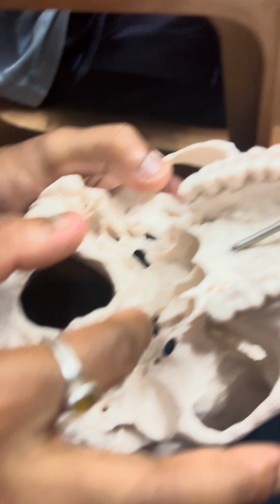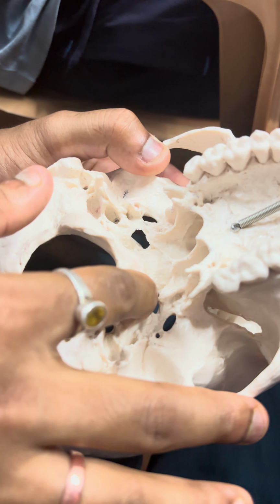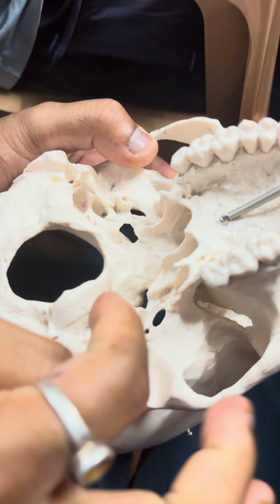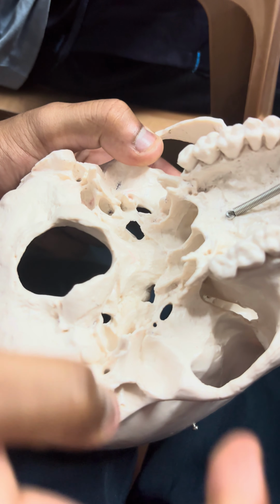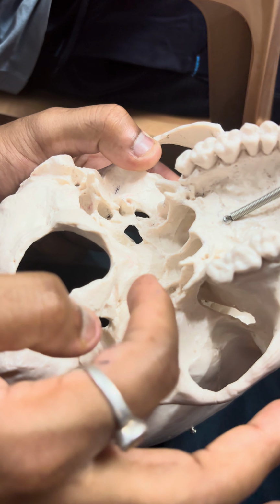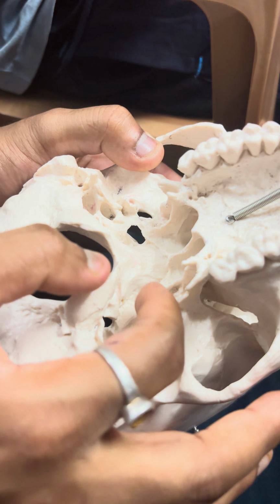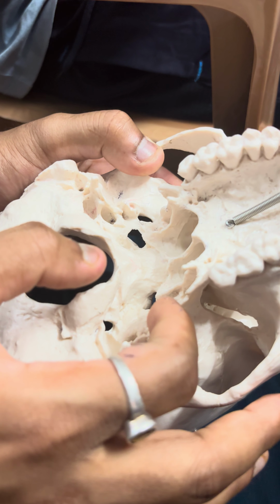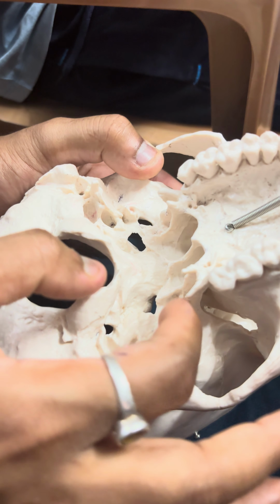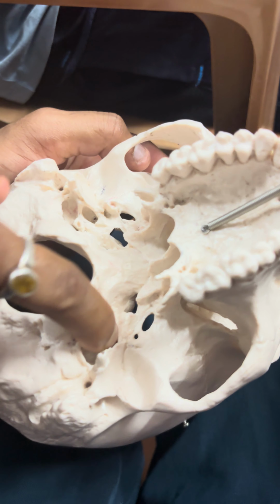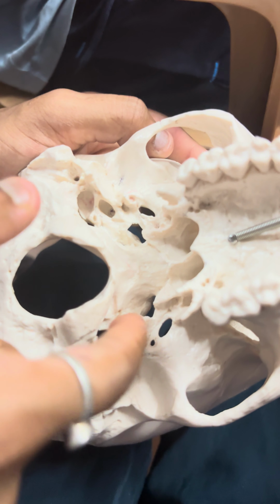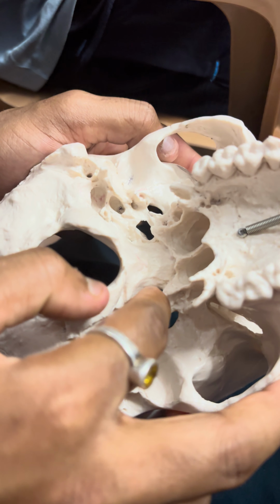Leave that. Then we have the foramen lacerum, formed by the joining of the sphenoid, petrous part of the temporal bone and occipital bone. This is a lacerated foramen, so it is called the foramen lacerum. Then this is the carotid canal. The carotid canal horizontally meets the foramen lacerum.